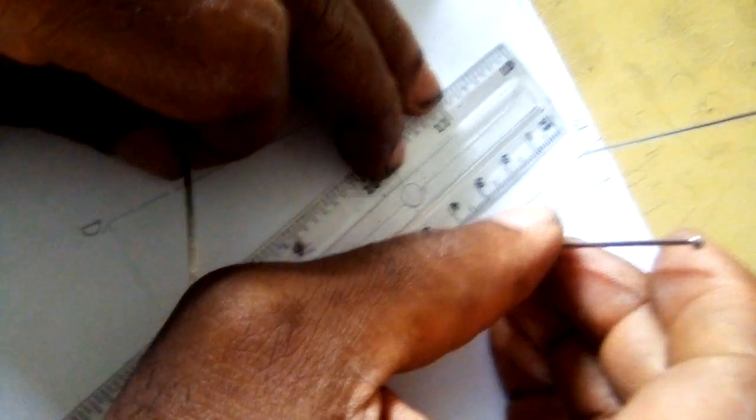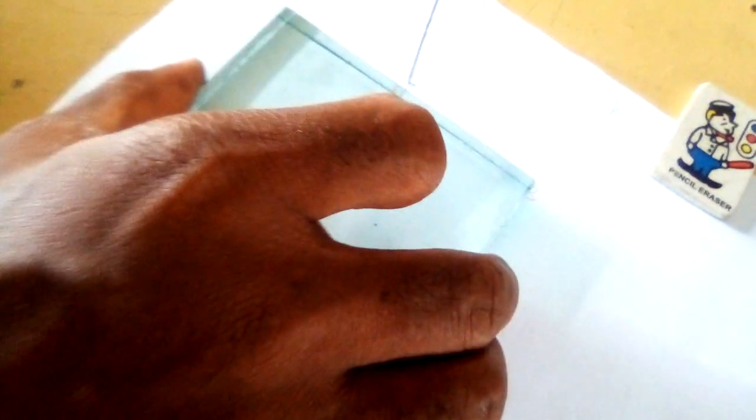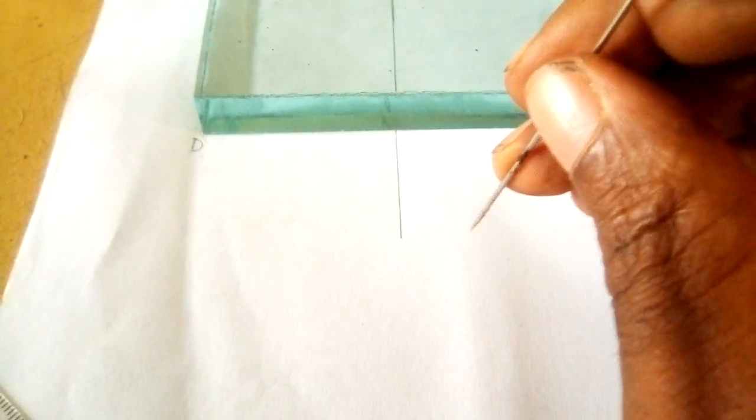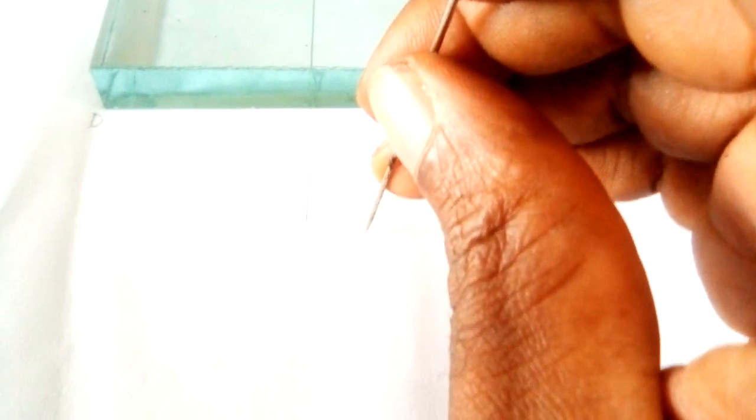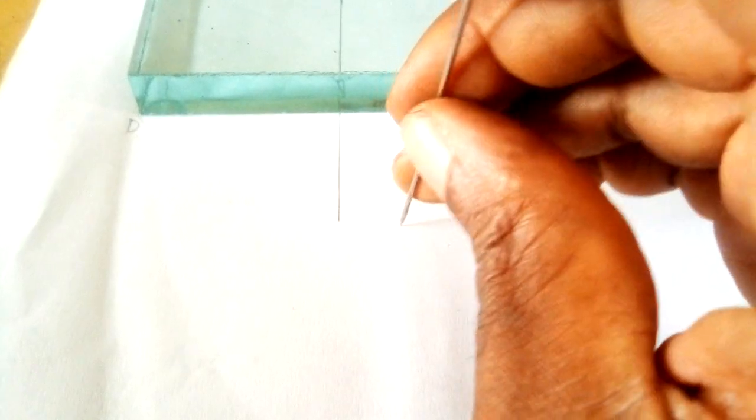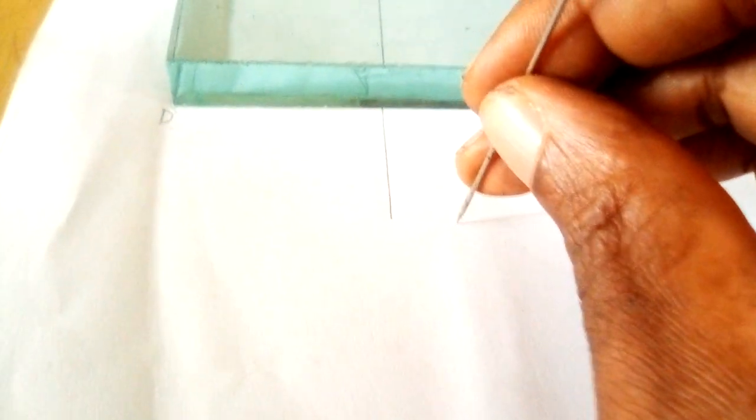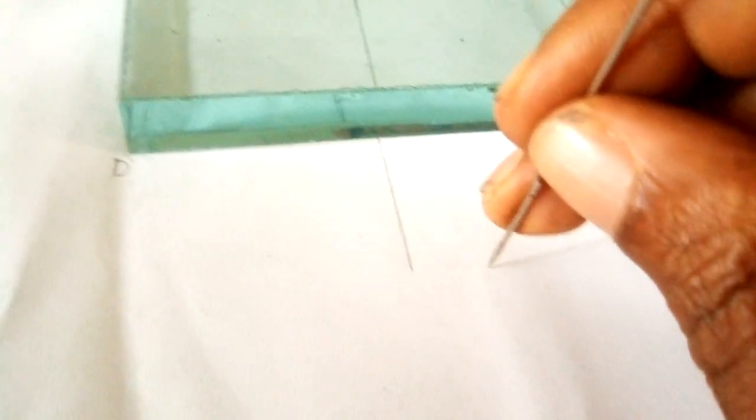So when we are done with that, we now return the prism. We make sure that the pins are on a straight line. Return the prism and then view the image from this side, which is DC. So we're going to get the image of the pins and observe from the face DC.